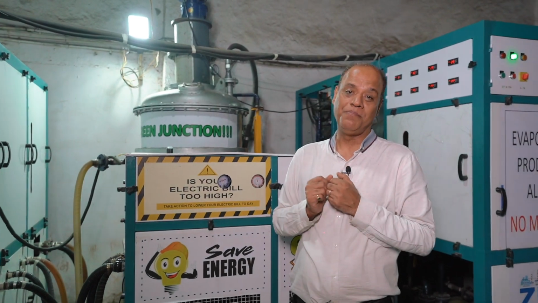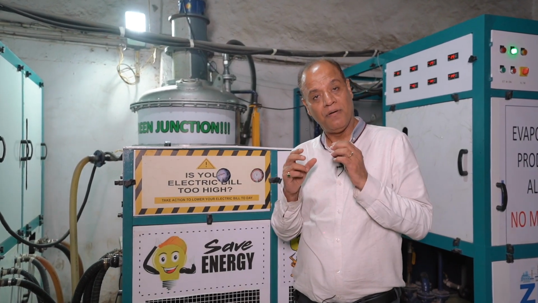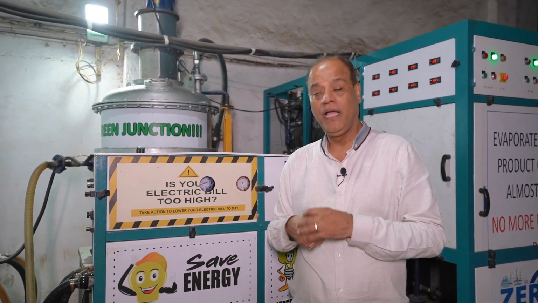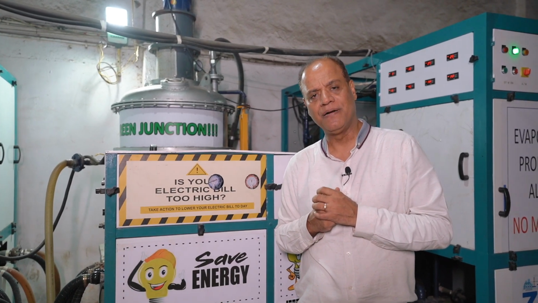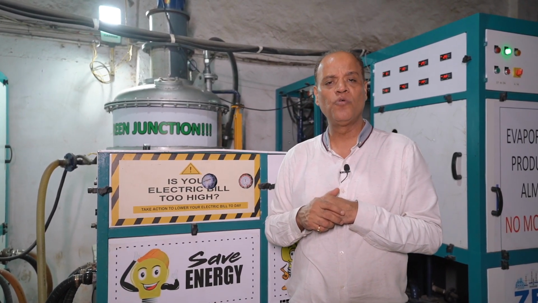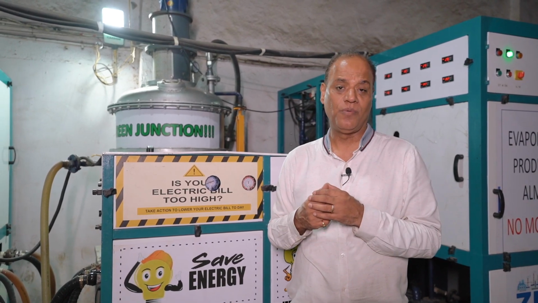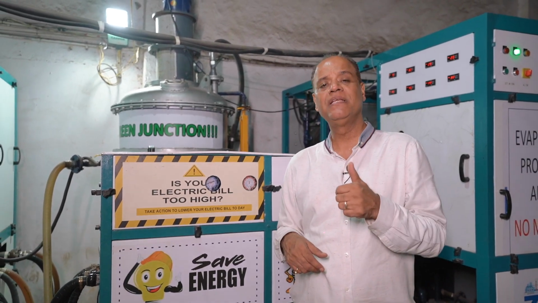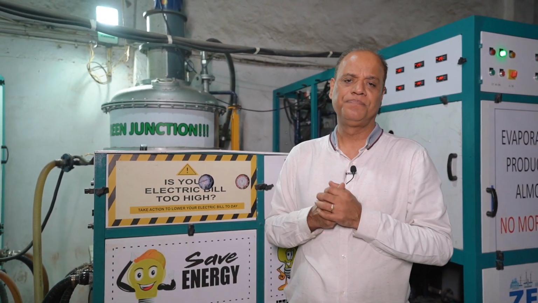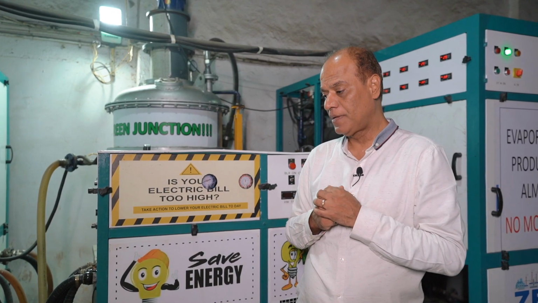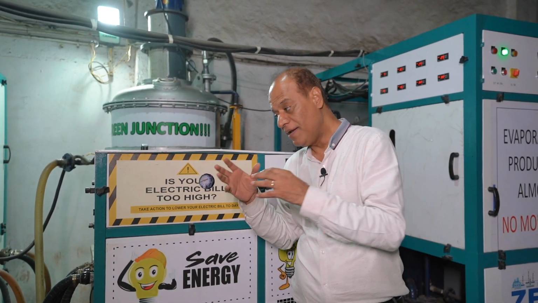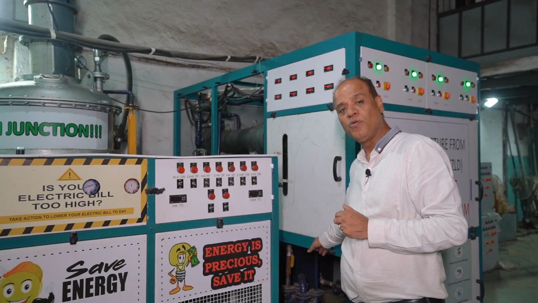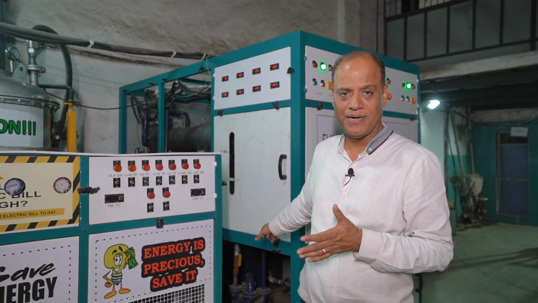Now comes the main punch. If you take 100 kg of water that has to be evaporated in 1 hour, with a 3-stage multi-effect evaporator, almost about 22.5 kW of power is required. For 100 kgs per hour evaporation, what we need is 22.5 kW of power consumption. When we use this system, only 2.2 kW of vacuum pump is required.